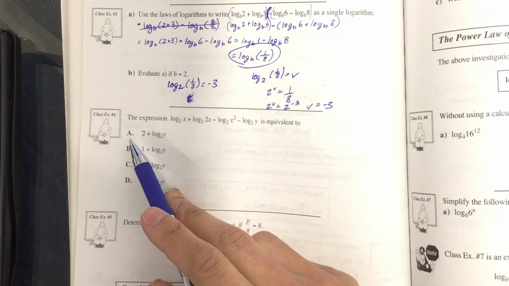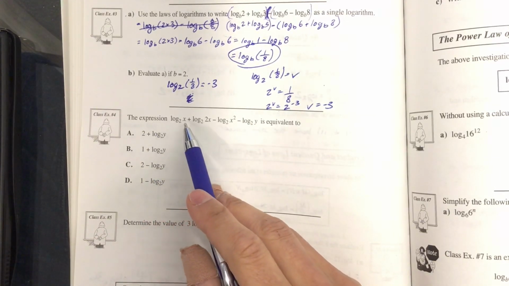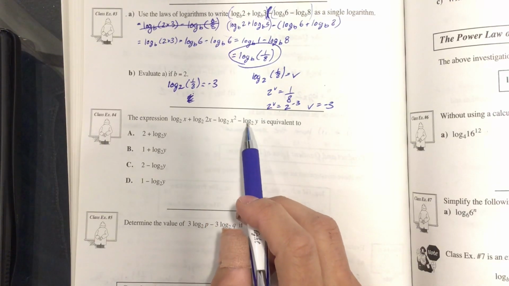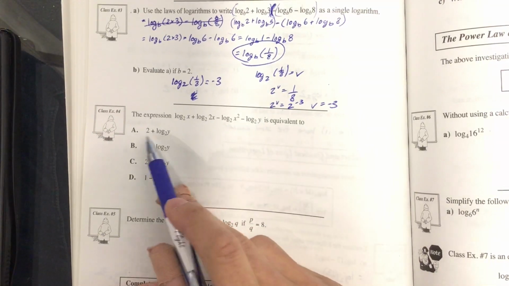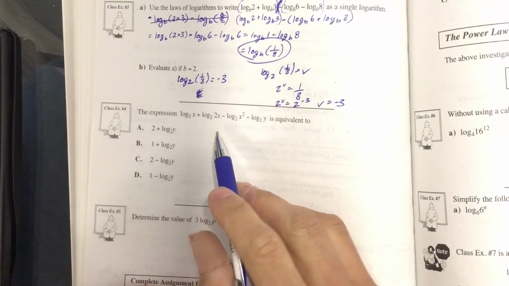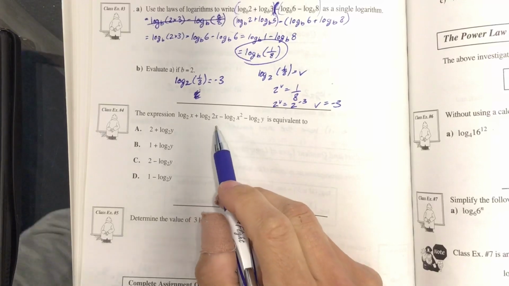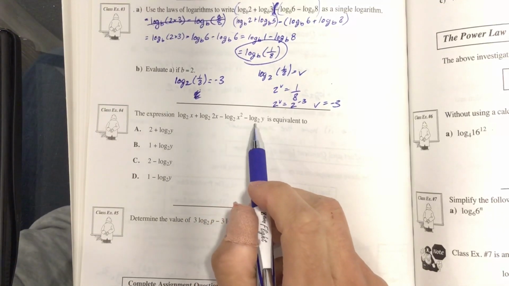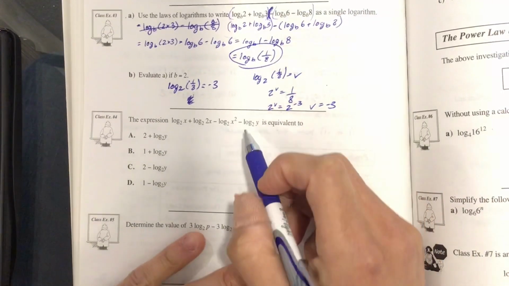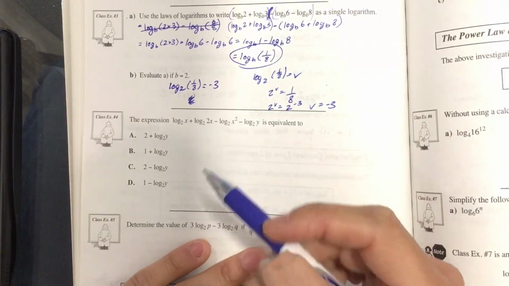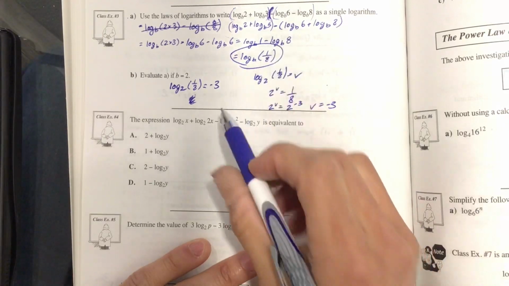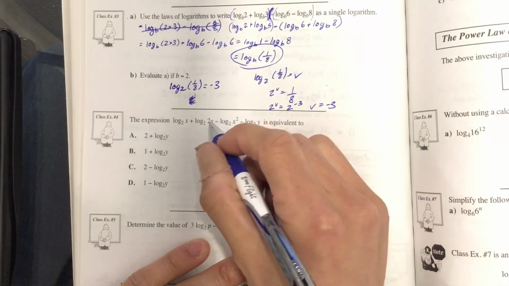Next, let's look at class example number 4. The expression log 2 of x plus log 2 of 2x minus log 2 of x squared minus log 2 of y is equivalent to a, b, c, or d. Now, I'm going to use the method of inserting a set of brackets in the proper spot, kind of like I alluded to up here, and I'm going to see this example through using that method.